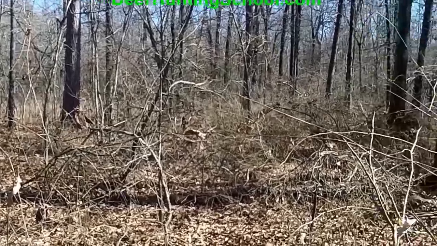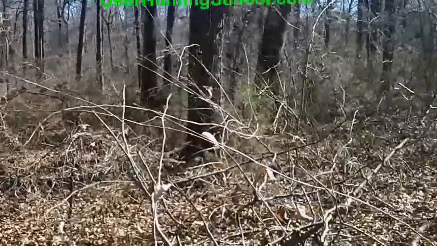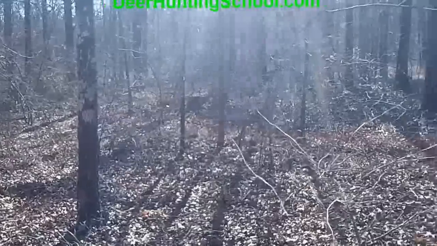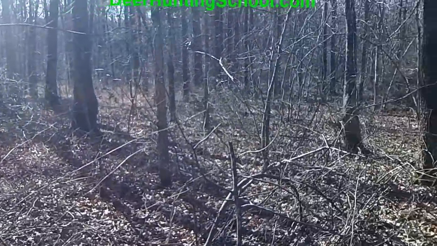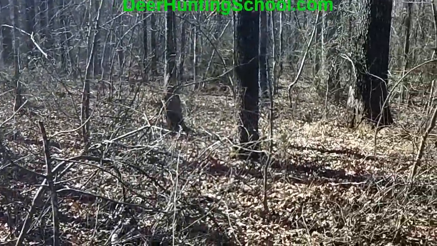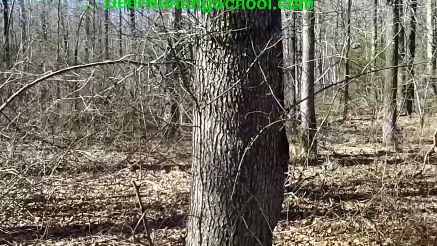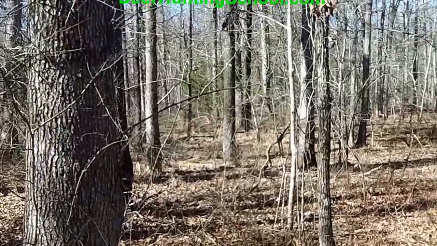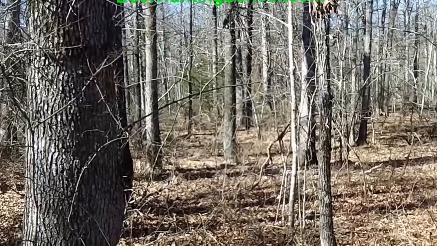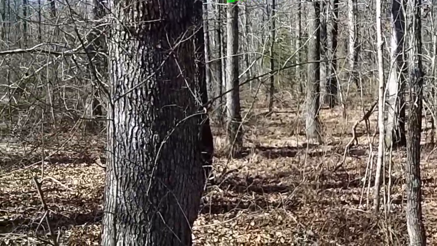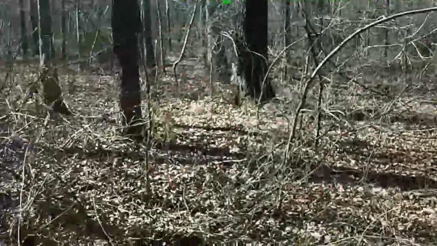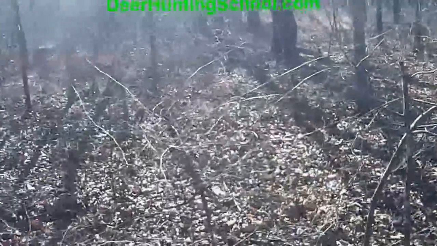Okay, now there's a bedding area back that way, probably 100 yards. And you've got all this really super thick stuff that runs right up through here. Okay, these bucks, I mean, there's a rub line all up through the middle of it, but these bucks feel real safe. And there's another bedding area back there, probably about 100 yards. So these bucks use this. They come up through here, and they feel very safe.